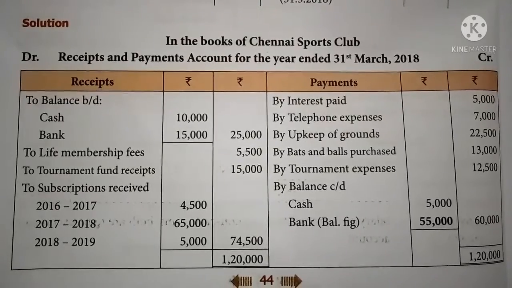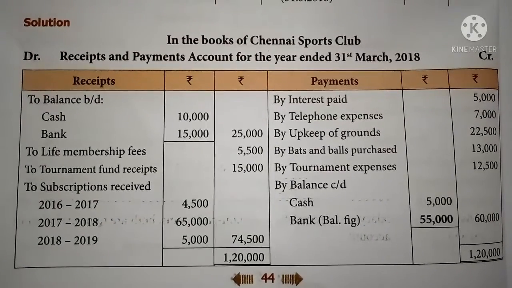So the solution is, first you should write the heading: in the books of XII Sports Club, receipt and payment account for the year ended 31st March 2018. Use both sides of your account notebook, that is debit side and credit side. First it will start with the two balances brought down, that is opening cash balance and bank balance. All the information is given in the example sum itself, example 3.